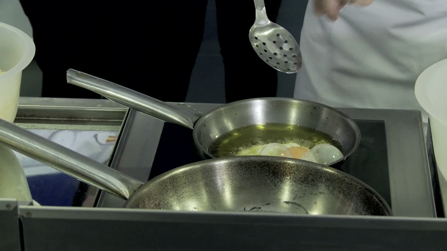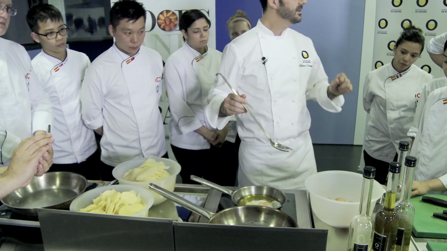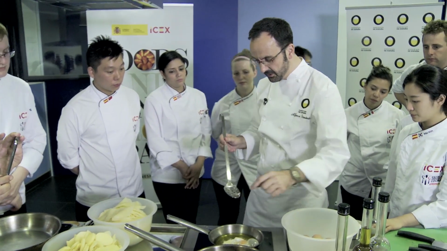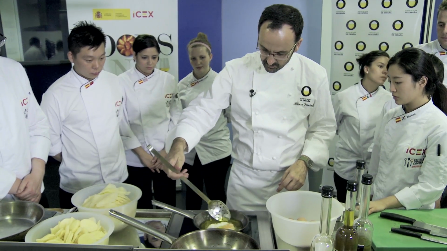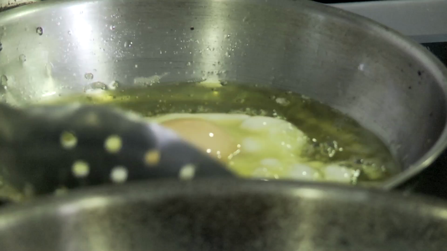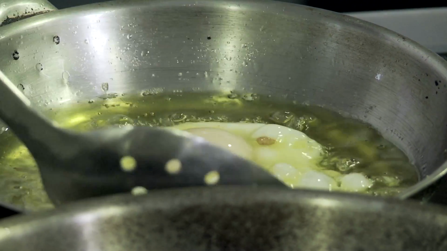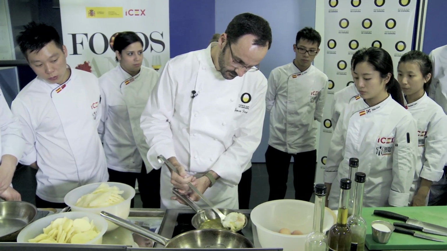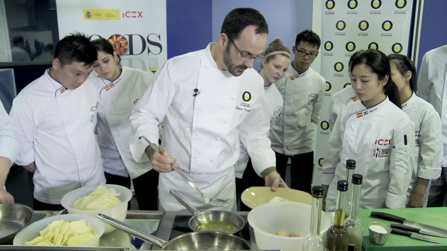If you want, you can add some on top of the yolk. That's the typical way to do it. If you have some chopped garlic, you can add it too. You just put on top of the white, okay? Just add some on top of it. Absolutely simple. You see the color of the yolk? Okay. This is a fried egg in the Spanish way.